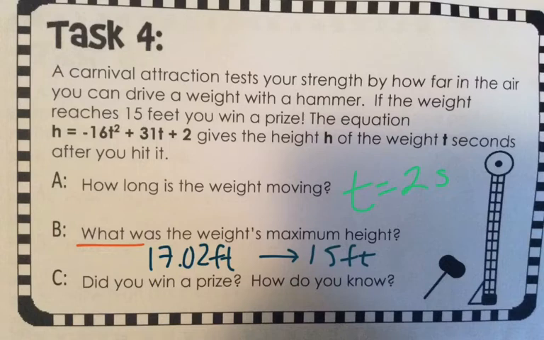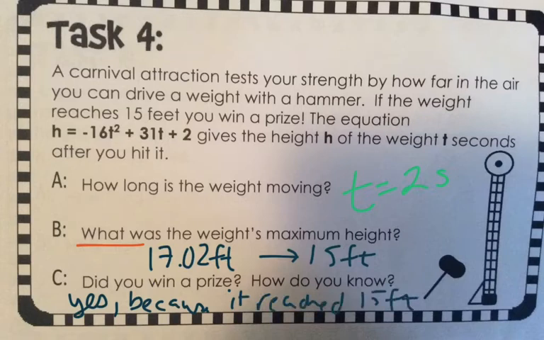Last question there is, did you win a prize, and how do you know? Well, we do know that we won a prize, and then make sure you answer the how do you know, because it reached 15 feet. Okay, that's all I'm going to say, because it reached the 15 feet, and that's what it needed to reach. If it reaches 15 feet, you win a prize, and ours went higher than that, or it would have gone higher if the ride had allowed it.